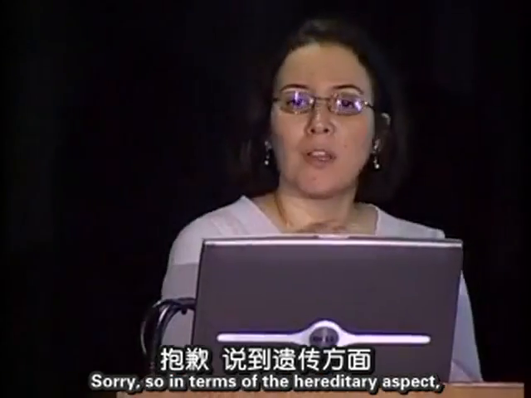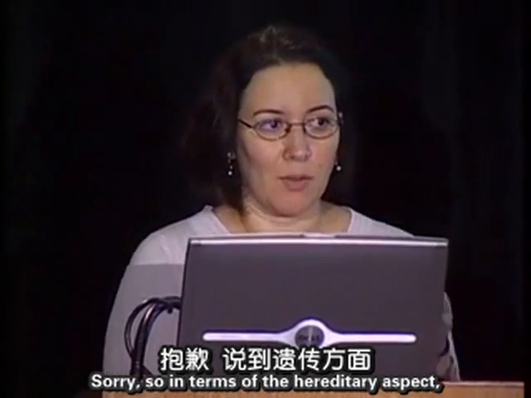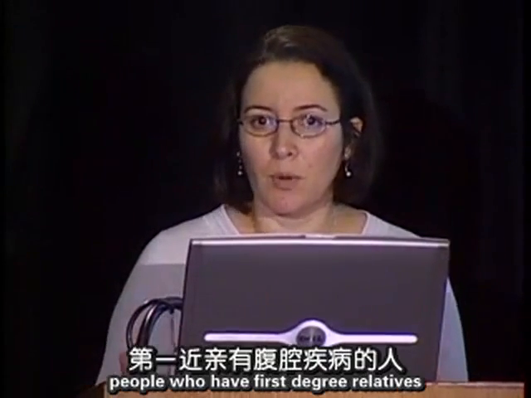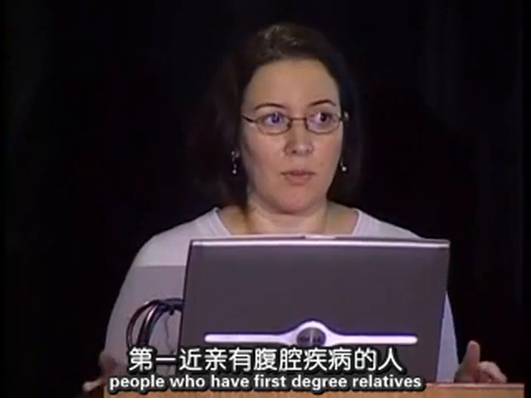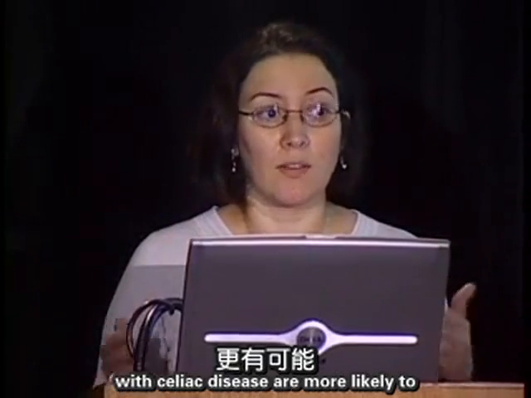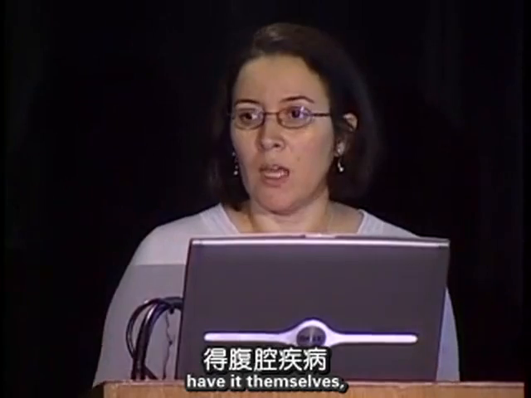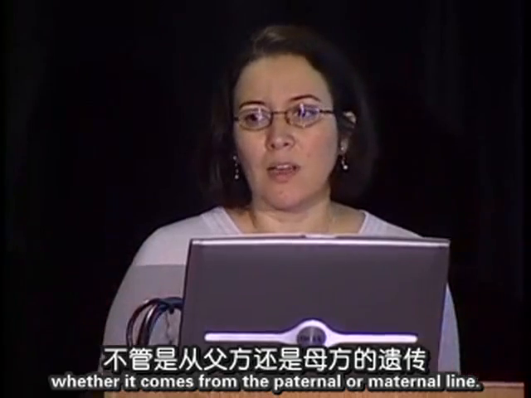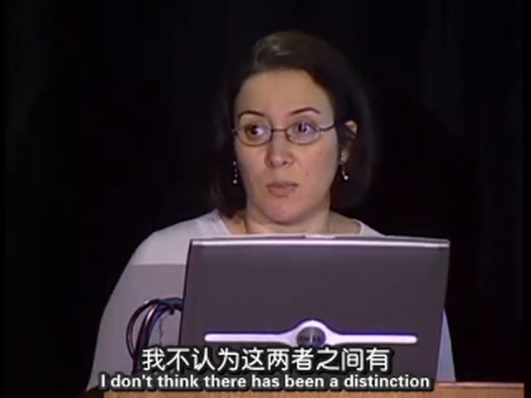Sorry. So in terms of the hereditary aspect, there's clearly a link: people who have first-degree relatives with celiac disease are more likely to have it themselves. Whether it comes from the paternal or maternal line, to my knowledge, I don't think there's been a distinction between the two.